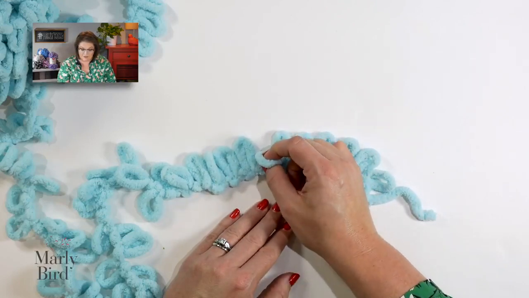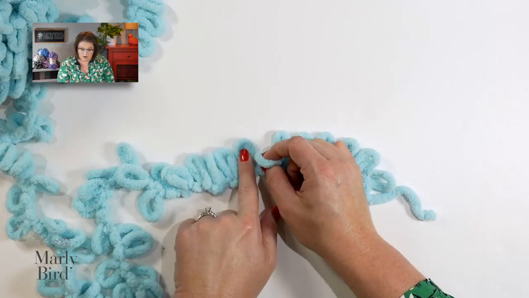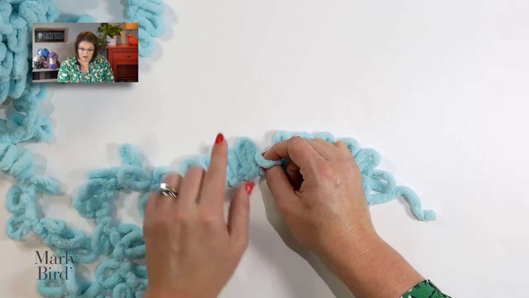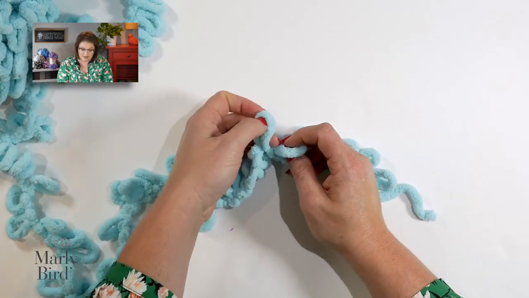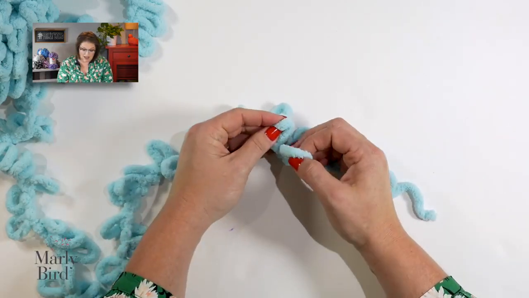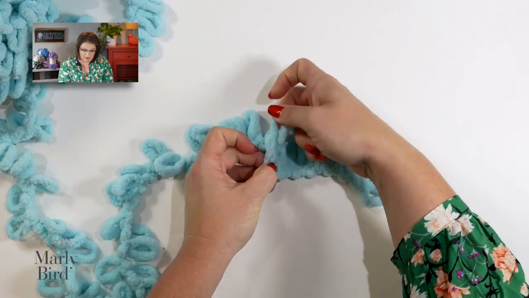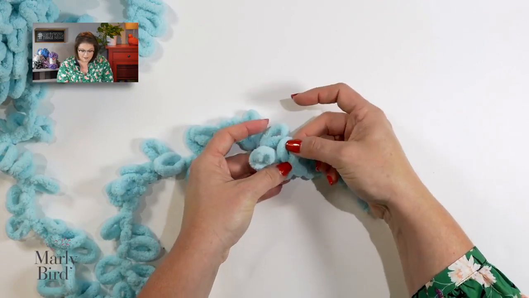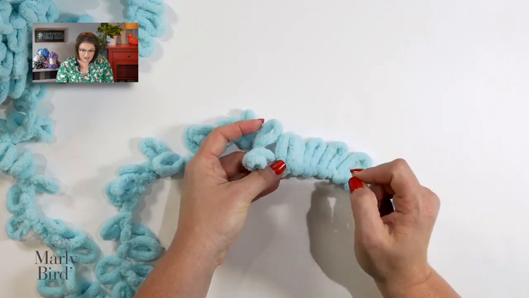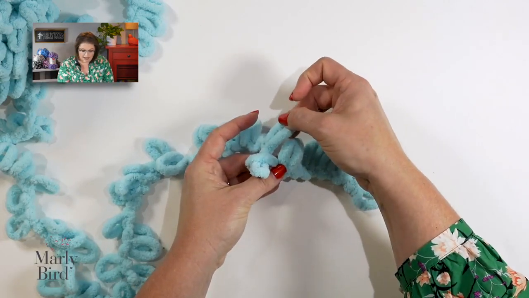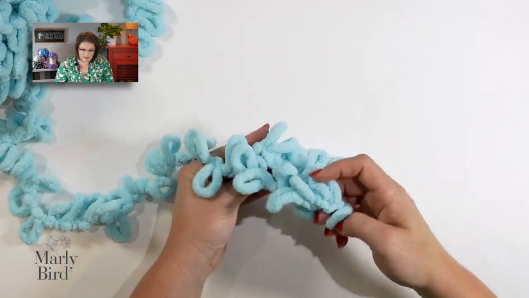In this 7th loop of my project, I will begin working the first loop from my working yarn. So this first loop, I want to be a knit. So I'm going to take the loop behind this 7th loop and tuck it into it and pull it up. The next loop on my project, I actually need that to be a purl. So I need this loop right here to be a purl stitch.